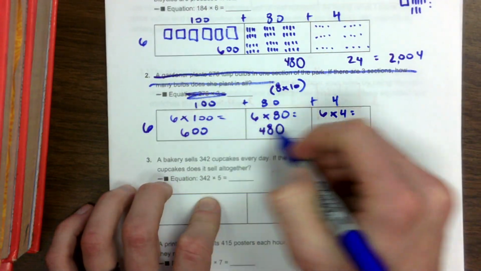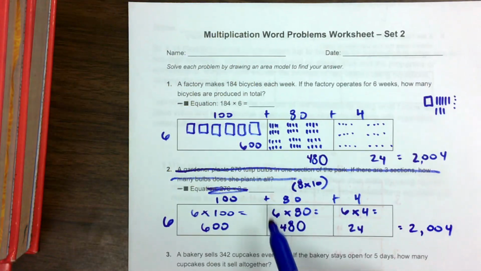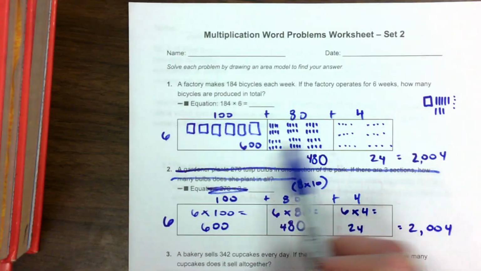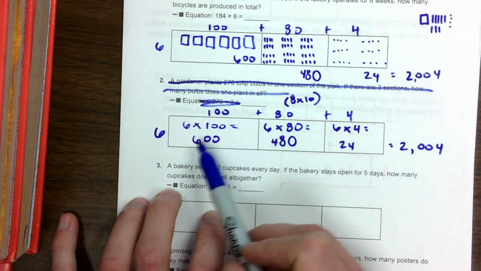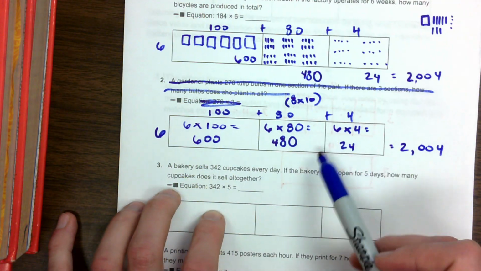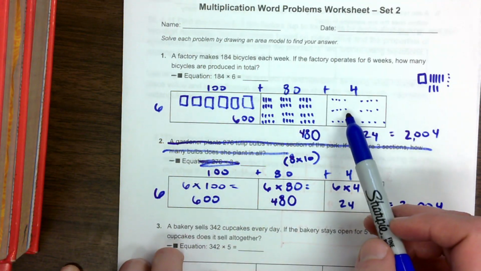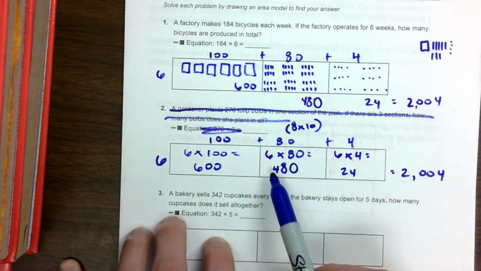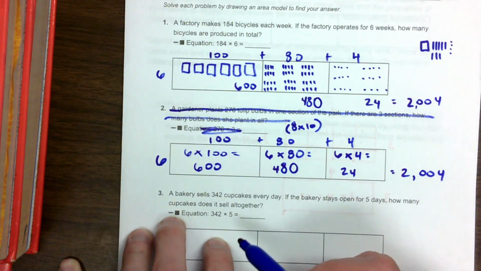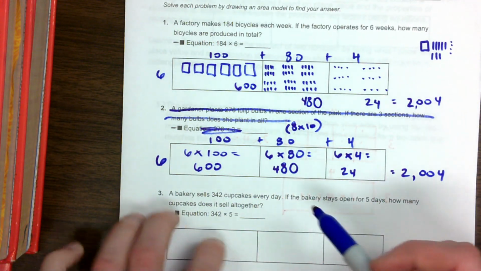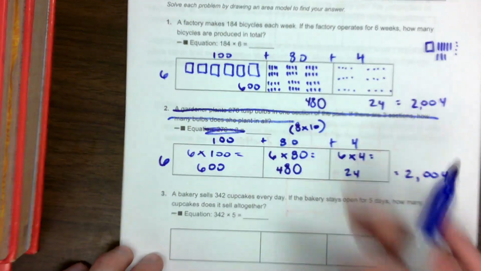Anyway, we want to add all these together. 600 plus 480 plus 24 equals 2004. And so compare these. How much writing there is here versus here. And I'm trying to show the students that this is so much more efficient. I do think that there are some students who still need this as a crutch to move towards this. But ultimately, this is what we want to be doing by the end of 4th grade. And honestly, before Christmas. So, if you would like to practice some of this at home, this is an example of how to do that.